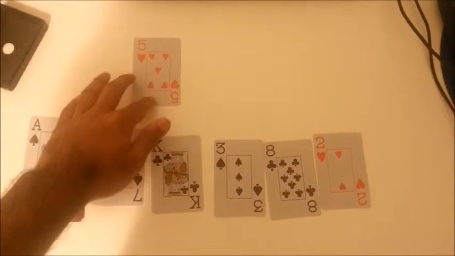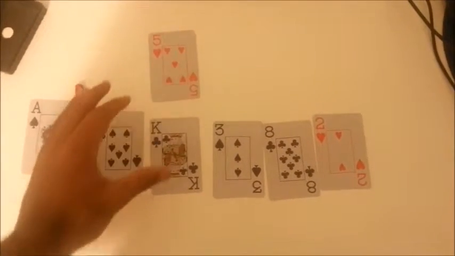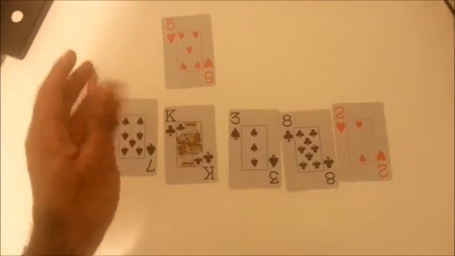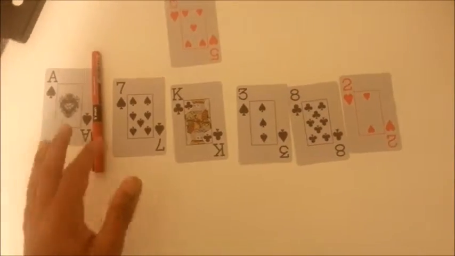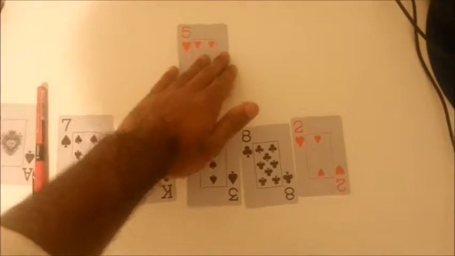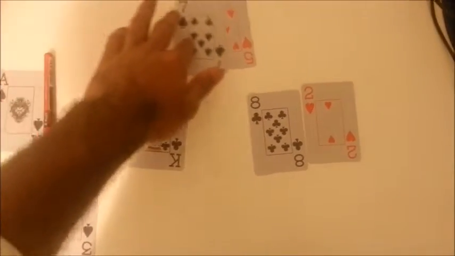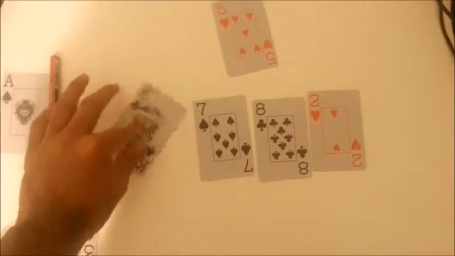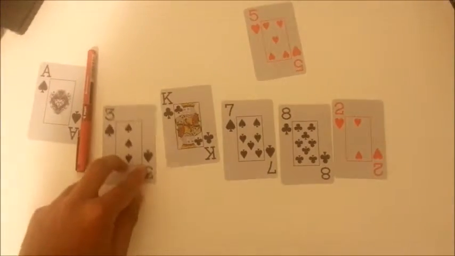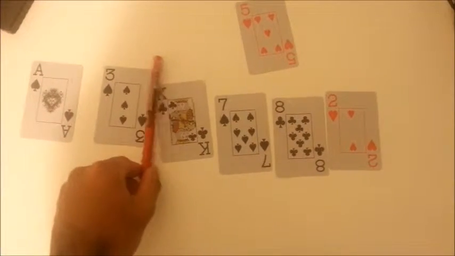Now we can compare the 5 to the king, which is 10. Because 10 is greater than 5, it's going to stay on the right side of the wall. Now we do 5 and 3. 3 is less than 5. So now we have to swap 3 with 7, and then move 3 to the left side of the wall.